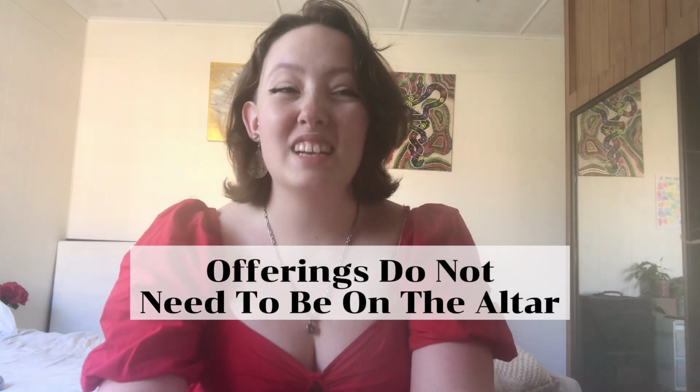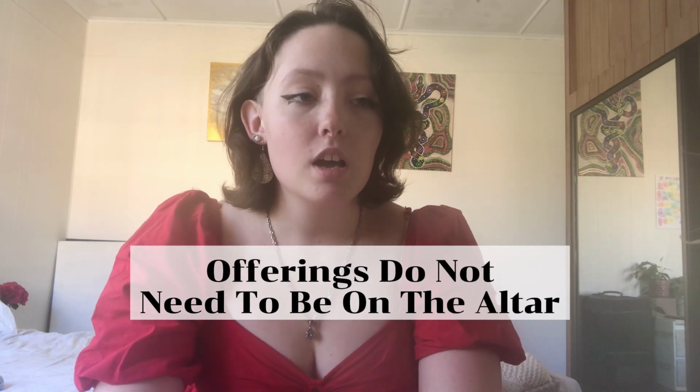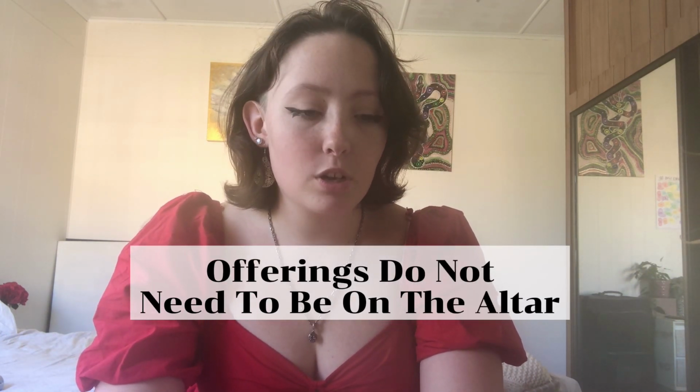So the plants, and a lot of my entities have plants tied to them, are out here. This belongs to my spirit guides, but it's right here on my desk, and my spirit guides are in that wardrobe, right? So that's just a good example of the fact that they don't necessarily need to be on the altar.